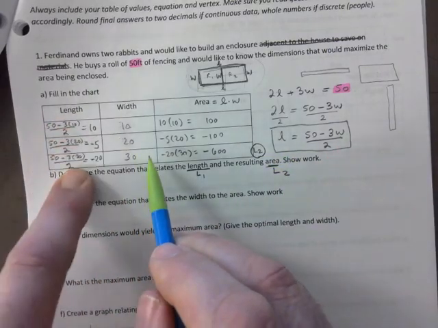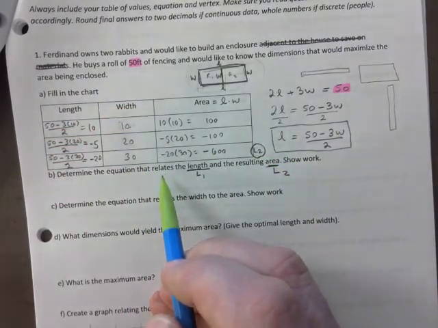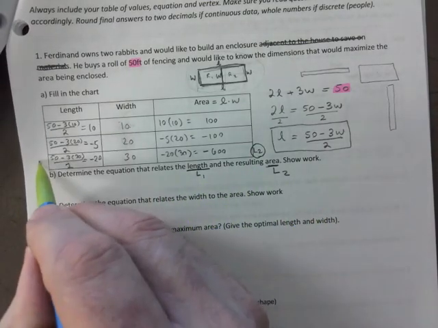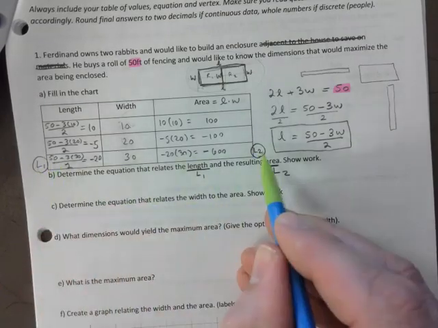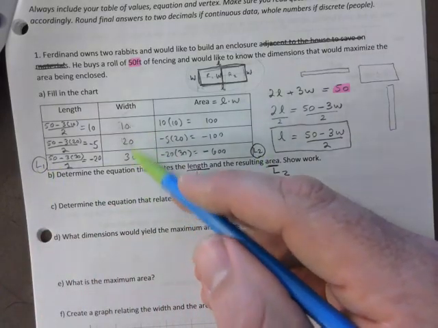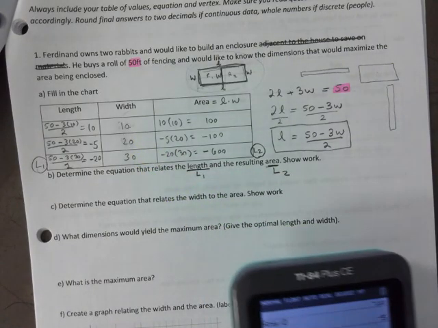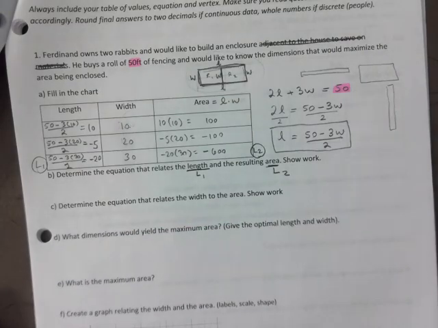Whether you put length or width into your calculator, that's dependent on what the question is asking you for. In this case, this is L1, L2. You do not put this width column into your stat edit part, right? So let's come up with our equation here.